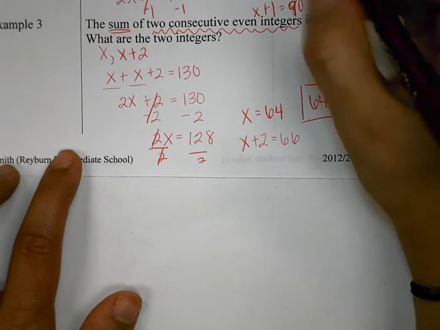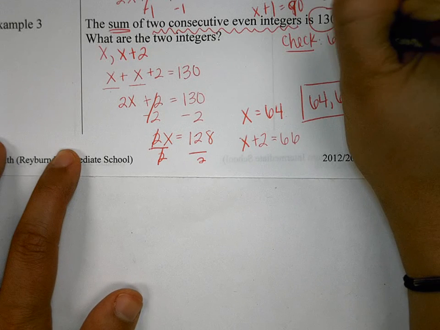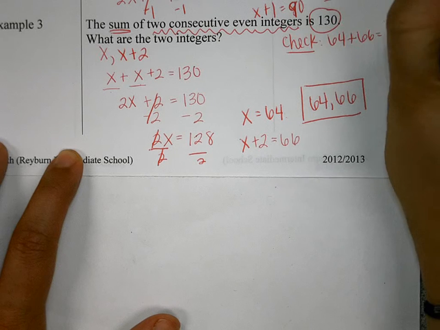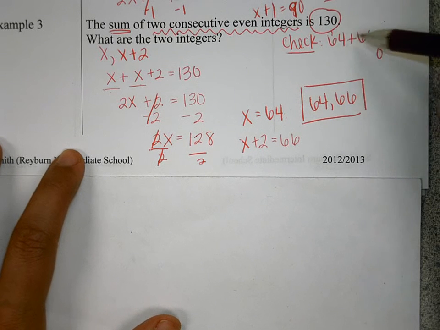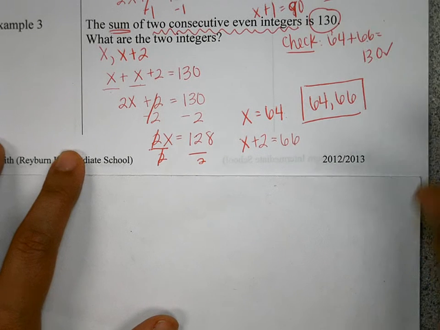Let's do a quick check and add those together. So 64 plus 66. 4 plus 6 gives me 10. And if I carry the 1, 6 plus 6 is 12, and 1 is 13. So that checks out.